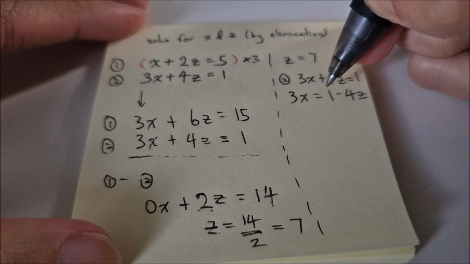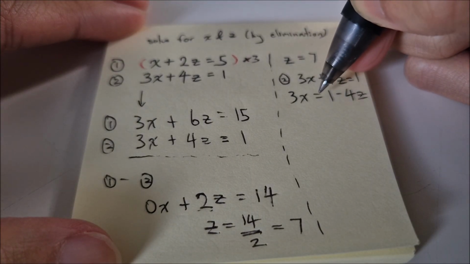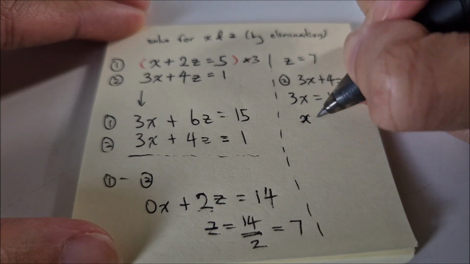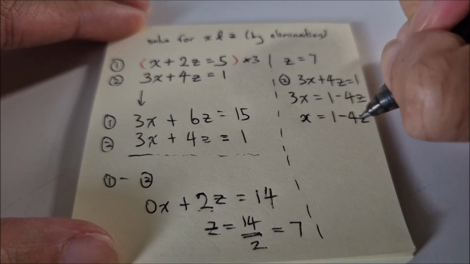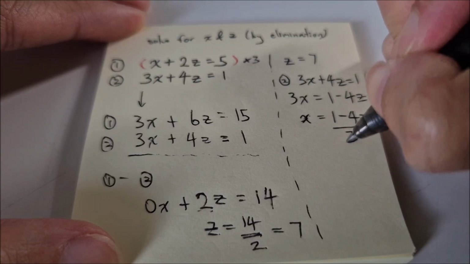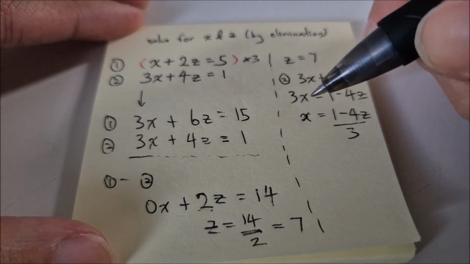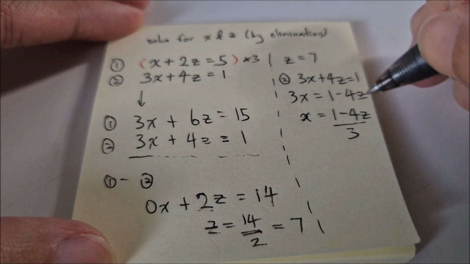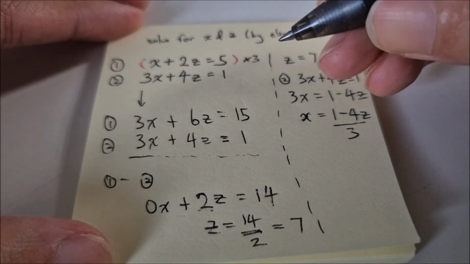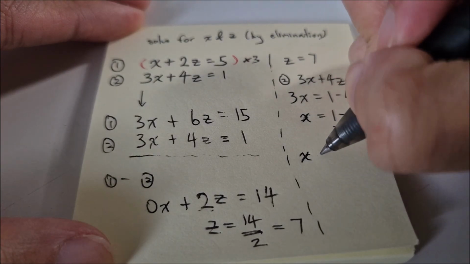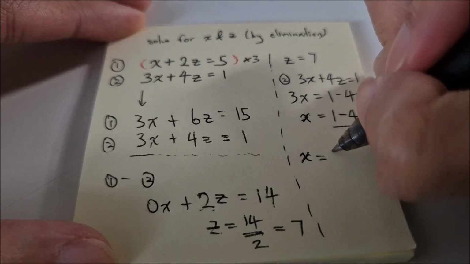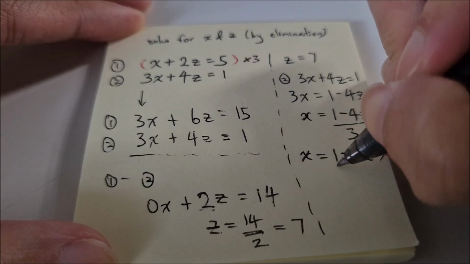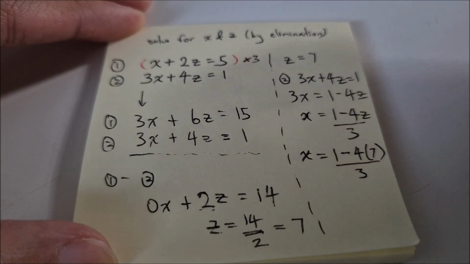Okay, and then to get x, we divide both sides by 3. 4z divided by 3. And we know from here that z equals 7. So we simply substitute that in. X equals 1 minus 4 times 7 divided by 3.